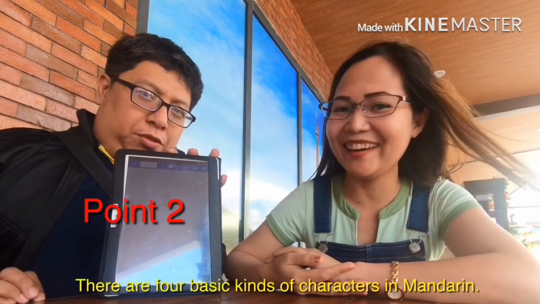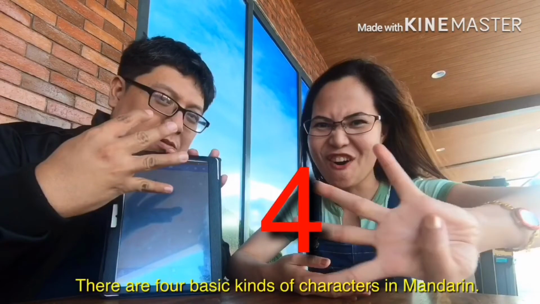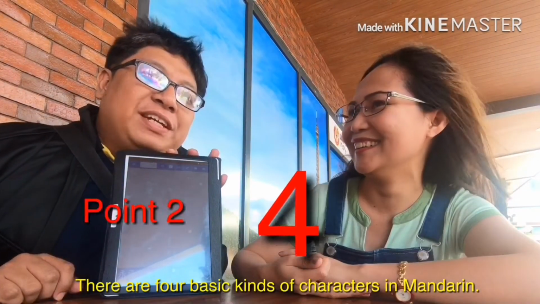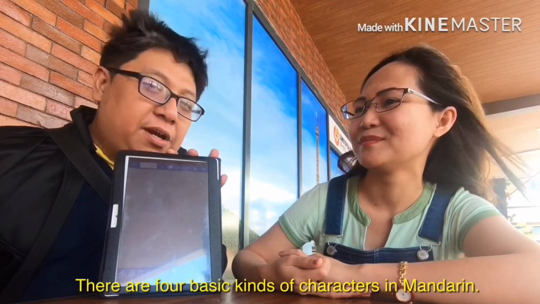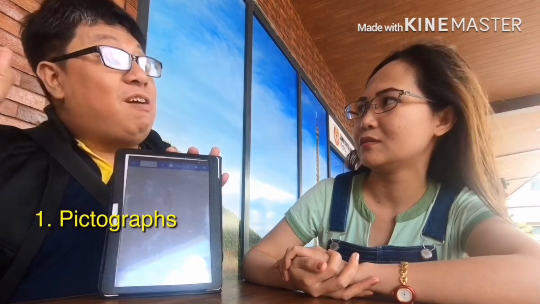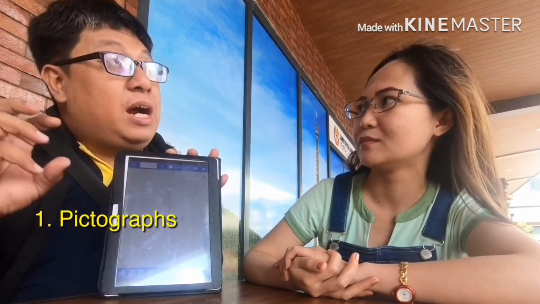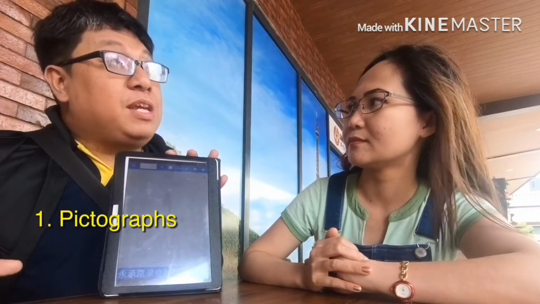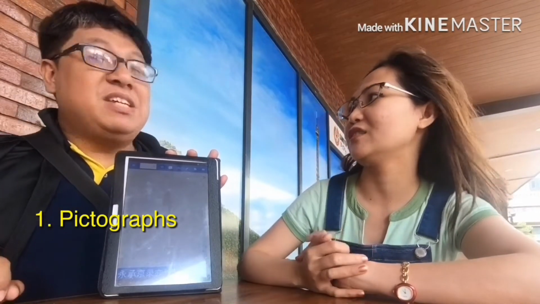Point 2. Okay. There are 4 kinds of characters in Mandarin. First are called pictographs. Pictograph is picture writing. That means the character comes from the appearance of the thing itself, the picture of the thing. Word picture, right? Yes.